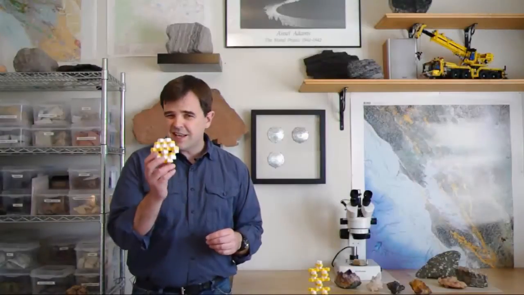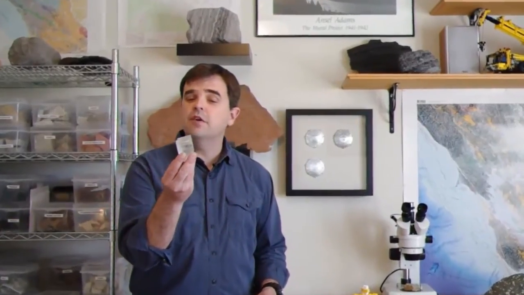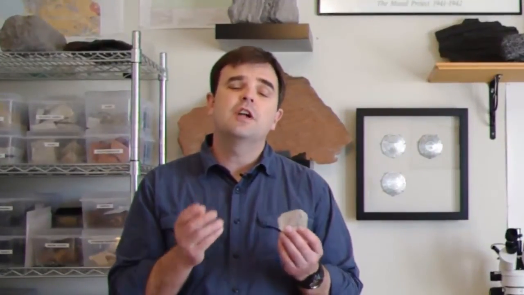Alright, so let's take a look at an actual mineral instead of one of these block models. This is the mineral halite, and believe it or not, you probably ate a little bit of this mineral today. That's because halite is the name that geologists use for what you know as salt.